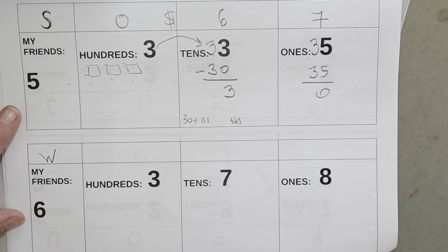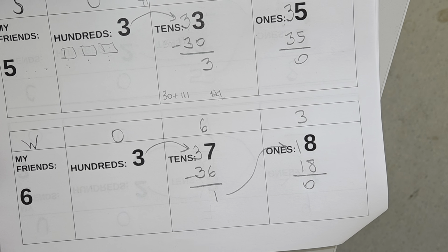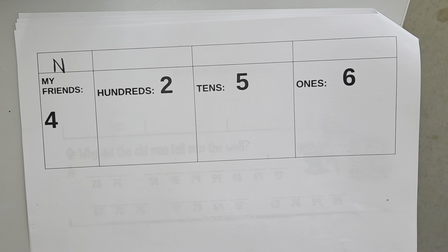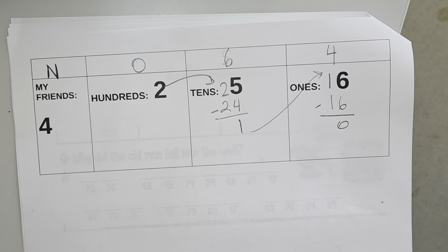Okay, pause on this next one. I'm going to do it, you do it, and check your work. Okay, check your work. Double check. Next page, here we go. Do the work. Okay, here we go. Check that work.